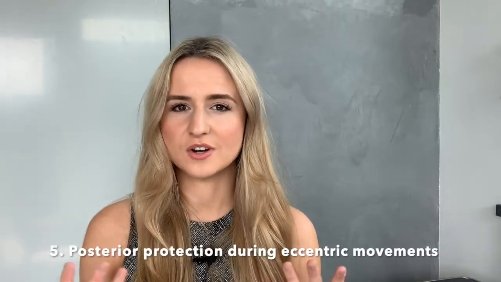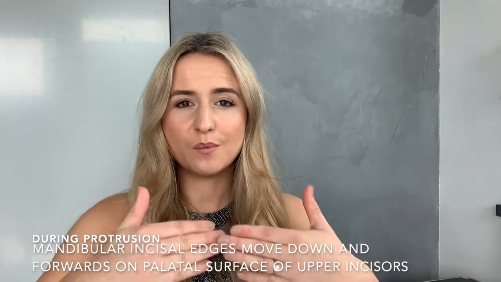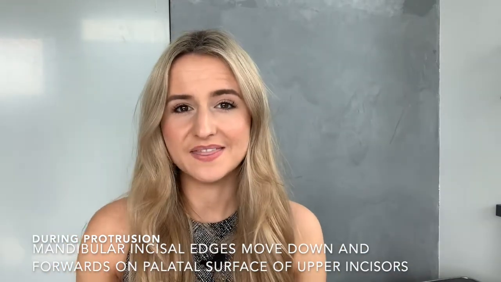And the final reason anterior guidance is really important is that it protects the posterior teeth during eccentric mandible movement. So if you do a strange movement, it stops you just shattering your back teeth, because it immediately opens the teeth up and relieves the posterior teeth from being sort of bitten together. So during protrusive movements, the incisal edges of the lower teeth move downward and forward on the palatal surfaces of the upper teeth, and this mirrors the movement of the condyle in the jaw joint.